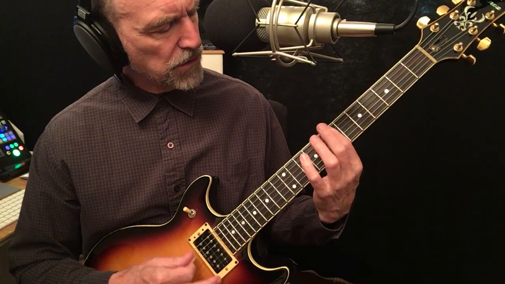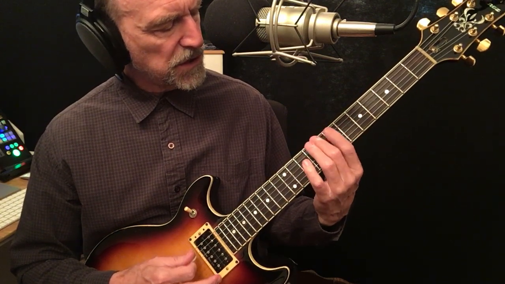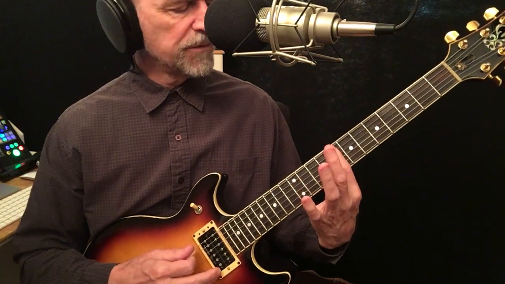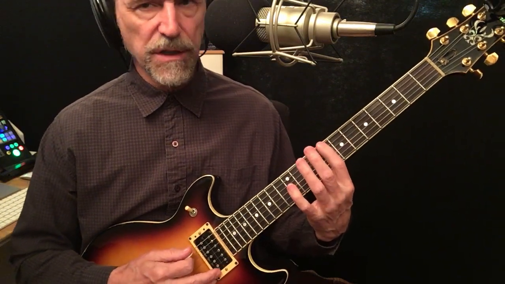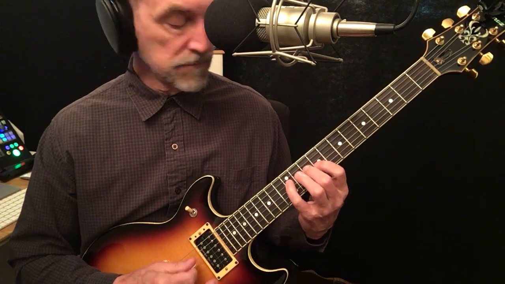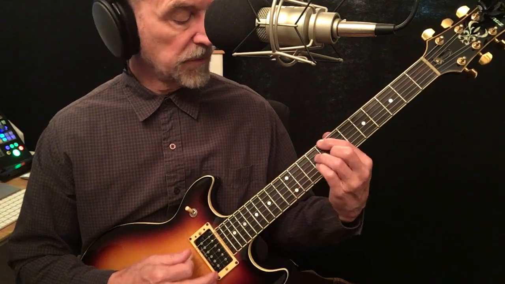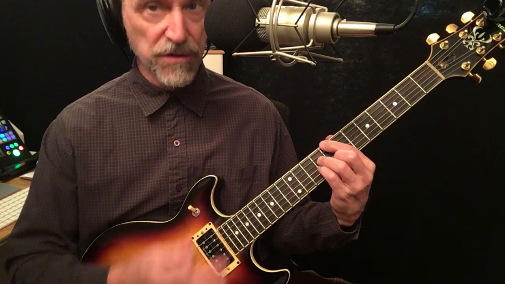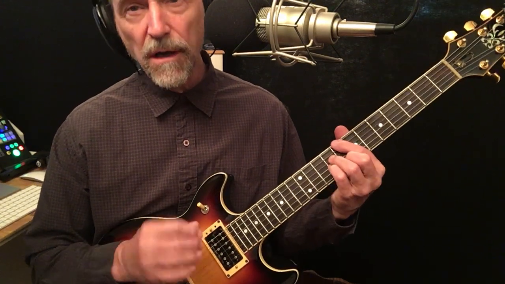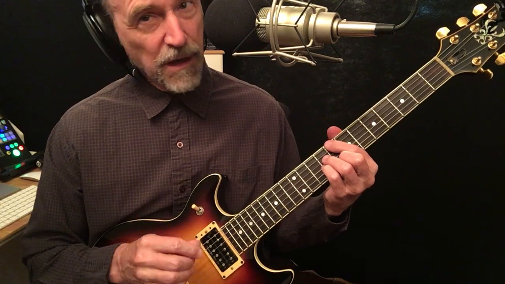Let me think where I want to go next with this. I think I'll just go up to the next position here. So Lydian, off the C chord, and this is part of the seven shapes. Notice what I was just doing there. This is just something I've been thinking about lately.